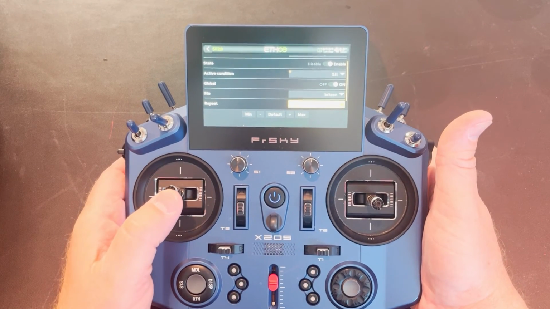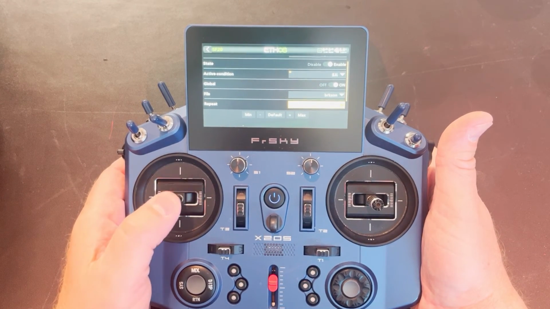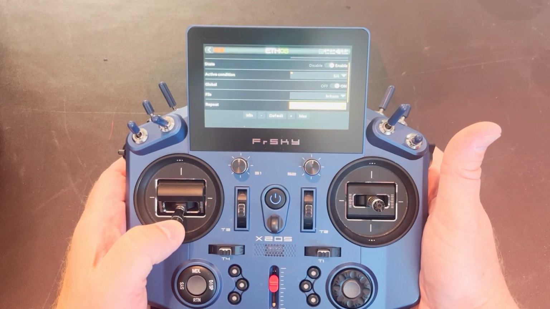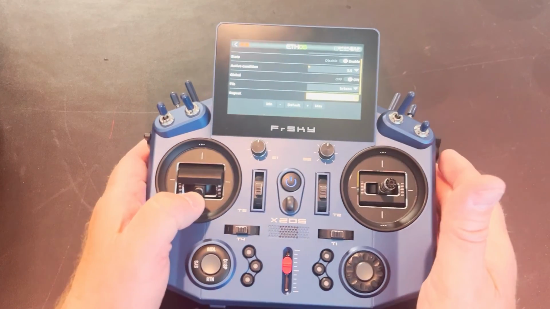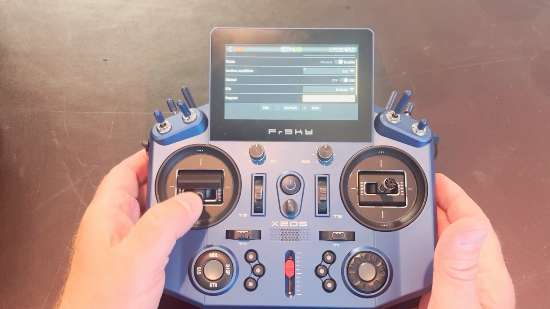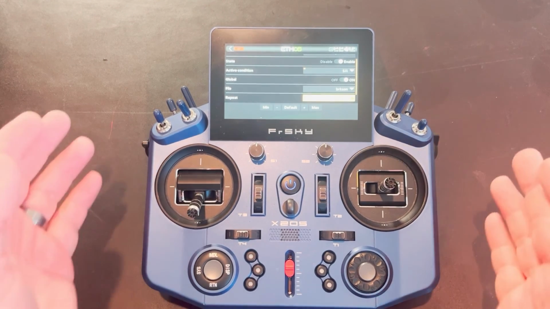Brakes on. When you give it power, it'll add the reverse thrust, and then when you release, the ESC will go back to forward thrust again, and you've got forward thrust. So that's how you set it up.